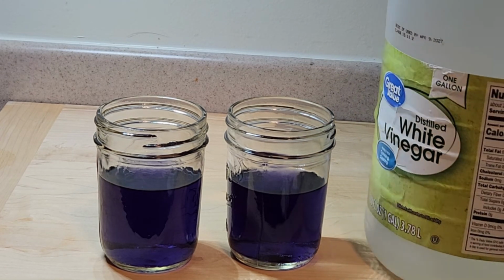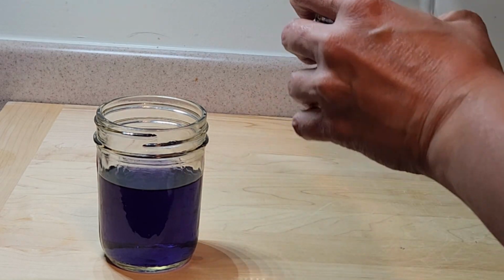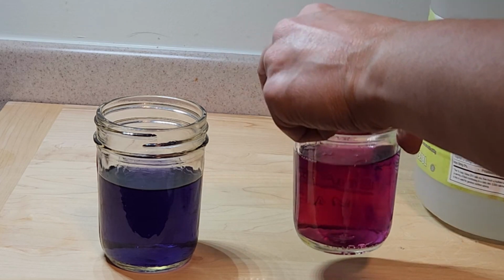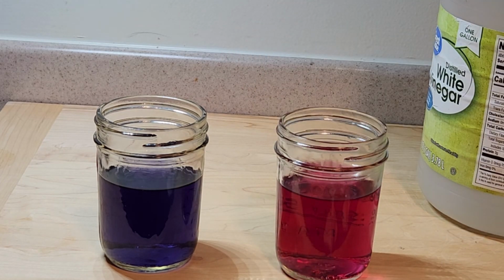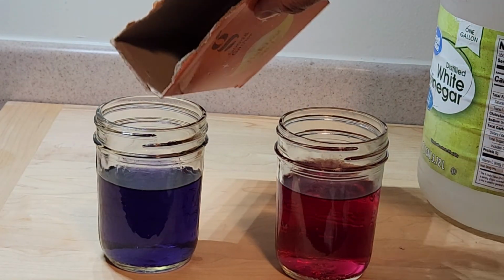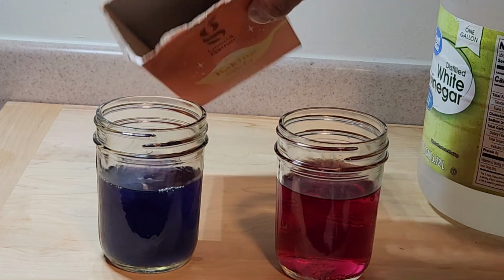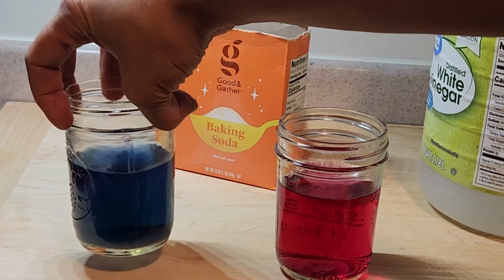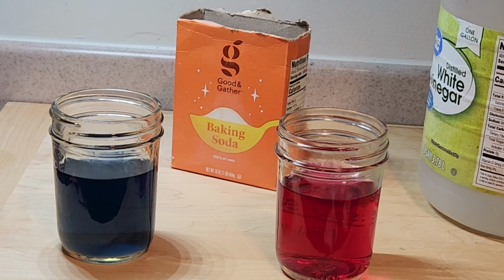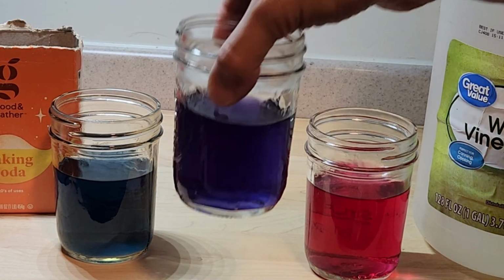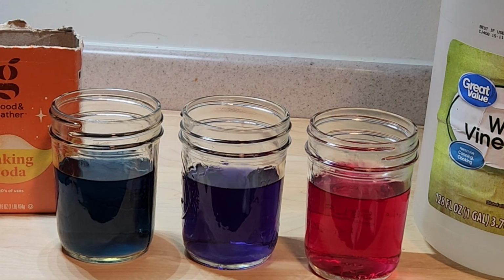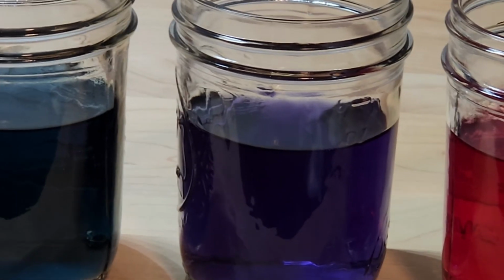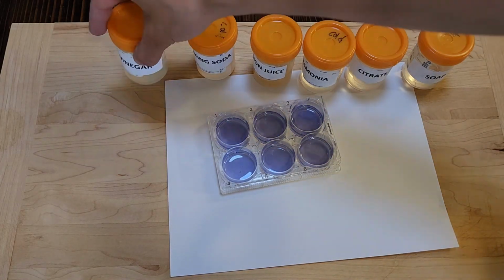Now, when the anthocyanin is exposed to an acid, like this vinegar here, it's going to turn pink. It changes the chemical composition of the anthocyanin molecule so that it reflects light differently. Similarly, if you add a base like baking soda, it's going to turn blue. And that's because another chemical change alters the anthocyanin molecule so that it reflects light differently and it looks blue.